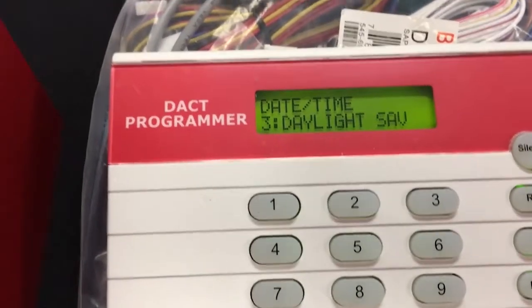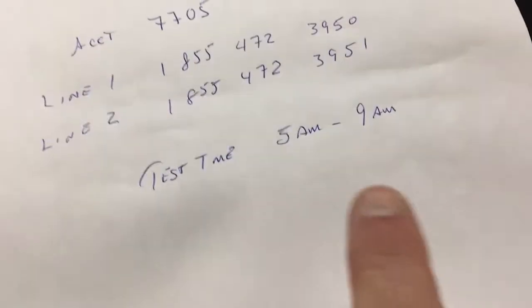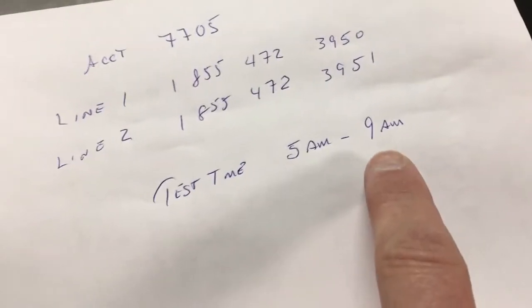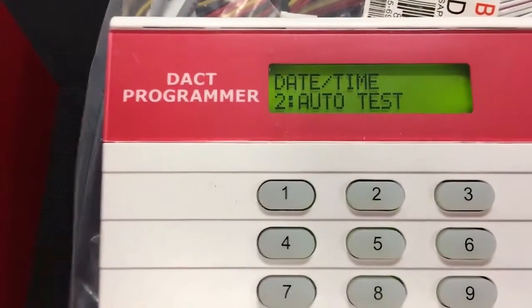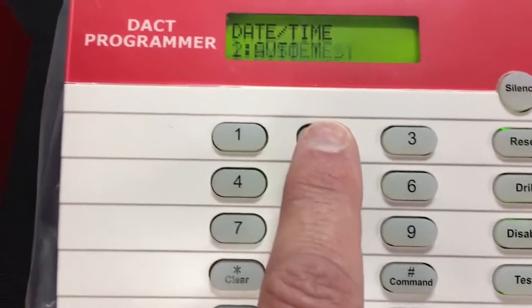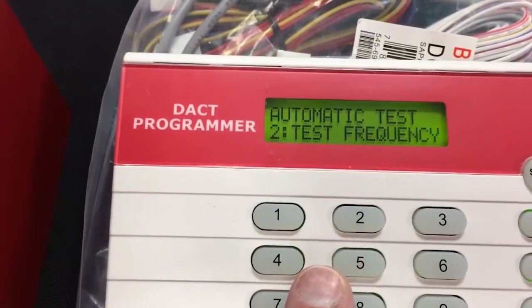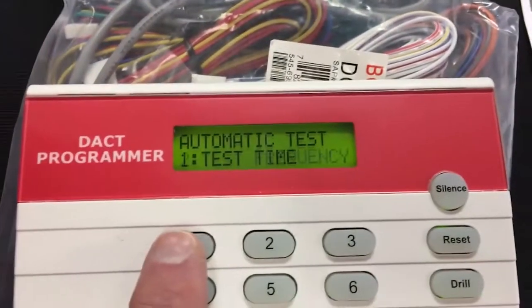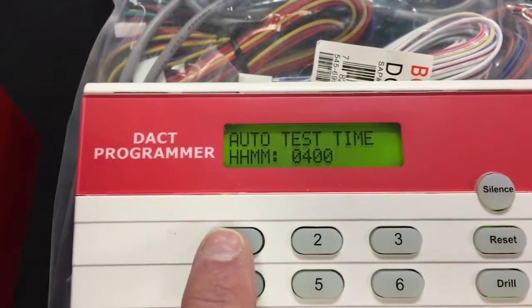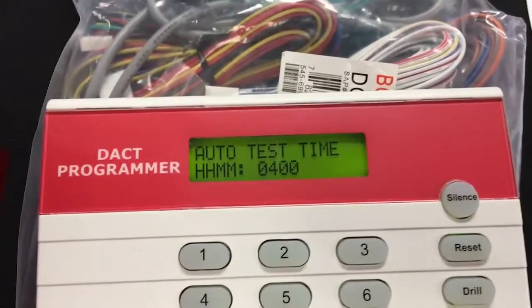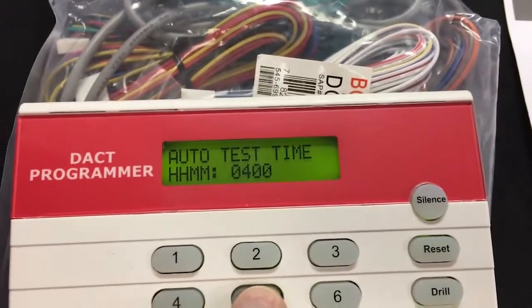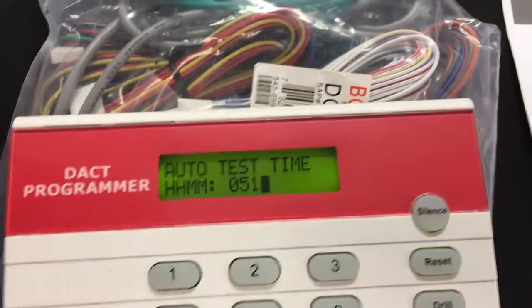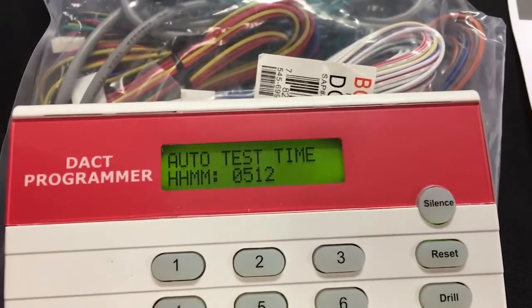Now the next thing we need to do is set up the test time, because they asked us to have the test time between 5 and 9 a.m. So we'll come back over here to the auto test, which I believe is option number 2. So we'll go into option 2, automatic test, test time. That's the number 1, and it's asking us for the time. So we're just going to go with 5:12 a.m. So I'll just enter the number 0, 5, 1, 2, and hit the command button. And then I'll hit the clear.